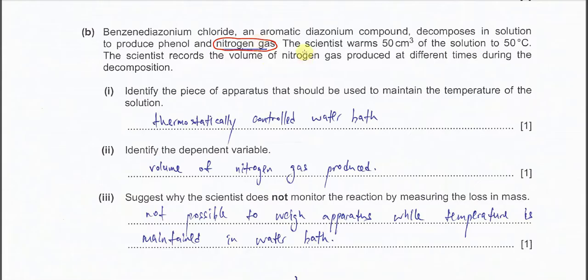Now the scientist warms 50 cm3 of solution to 50 degrees C and records the volume of nitrogen gas produced at different times during the decomposition. So it's the volume collected at different times, so we can get the rate. Part 1: identify the piece of apparatus that would be used to maintain the temperature of the solution.